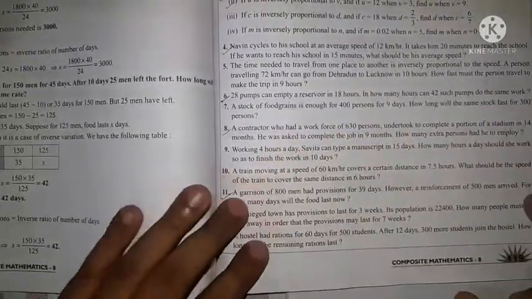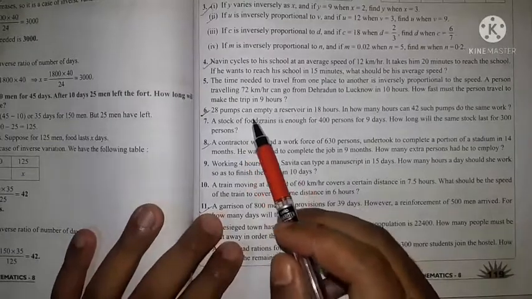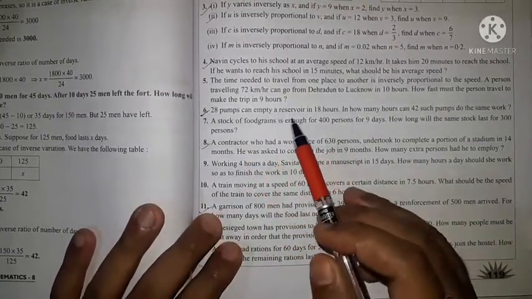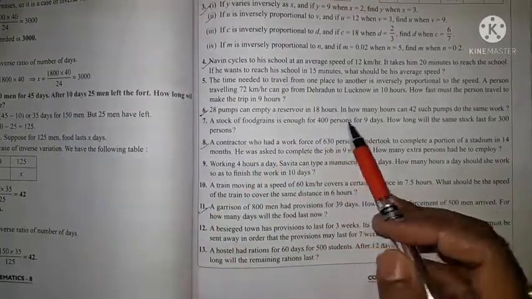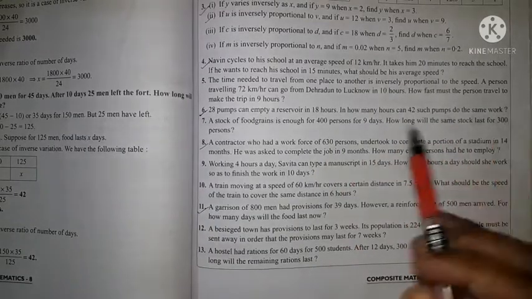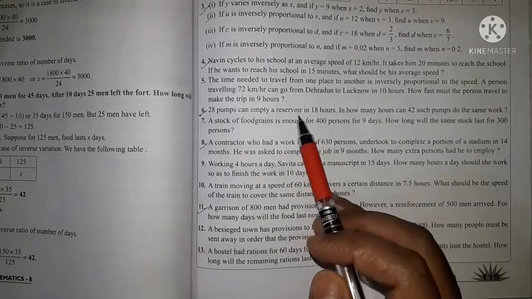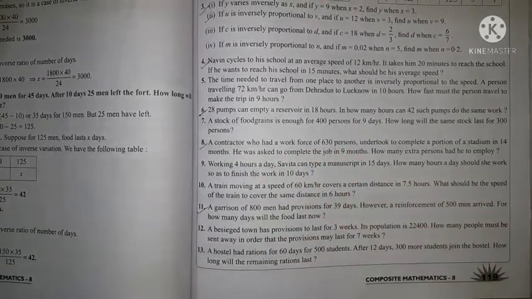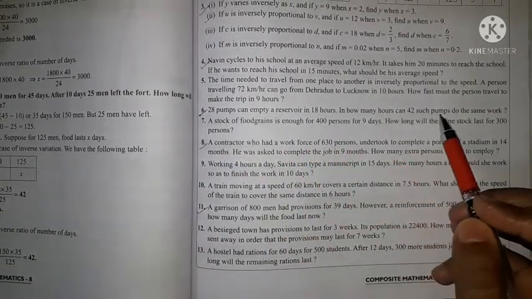Again, let's move to question number 6. 28 pumps can empty a reservoir in 18 hours. In how many hours can 42 such pumps do the same work?